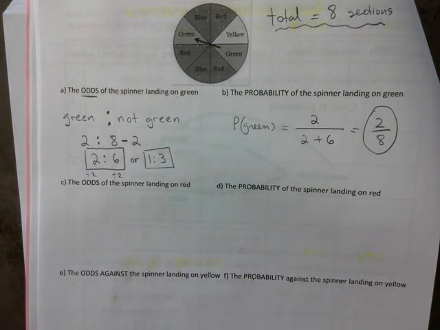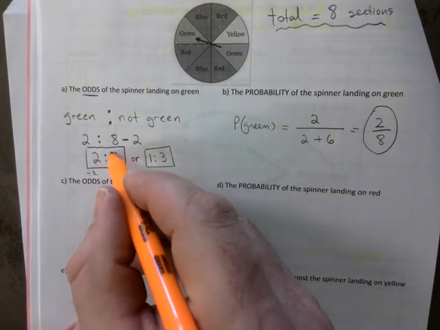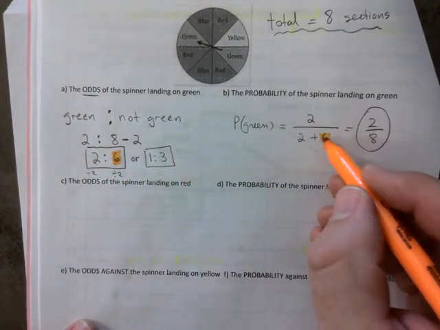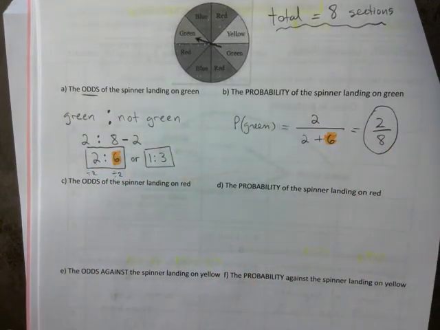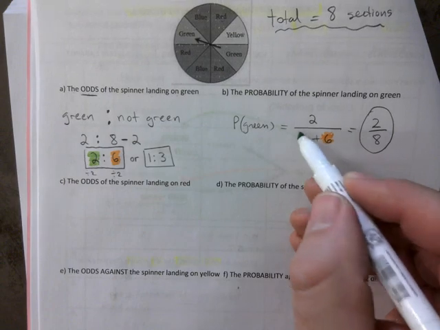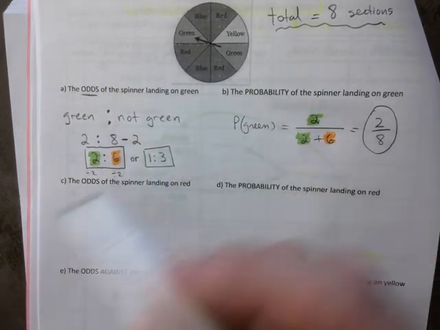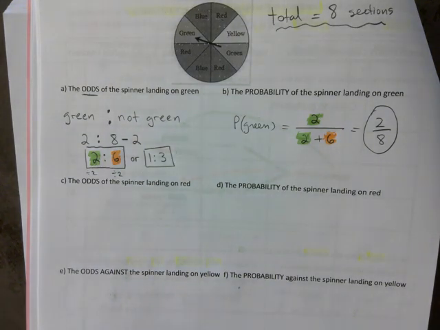And if you want to just one more time highlight, where did you get these numbers from? Okay. I got them from my original, this one here. Could you have used the 1 to 3? Absolutely. 1 to 3 is fine as well.